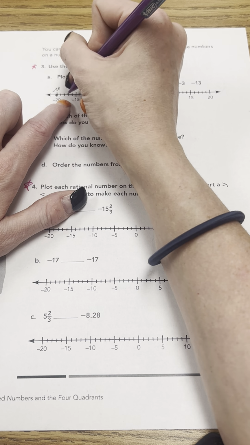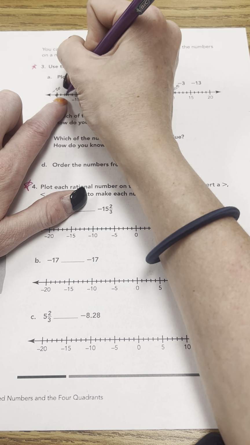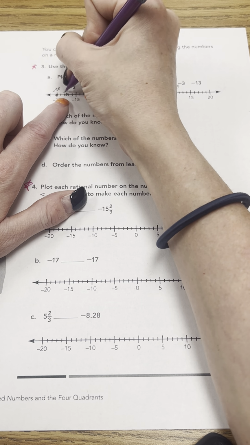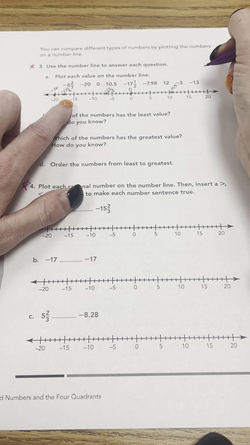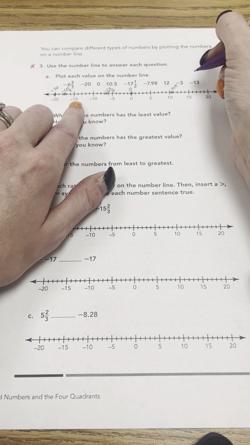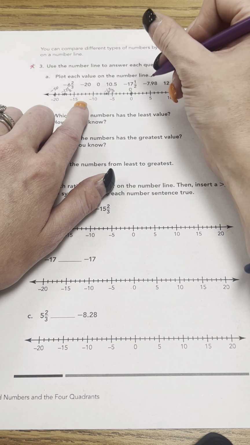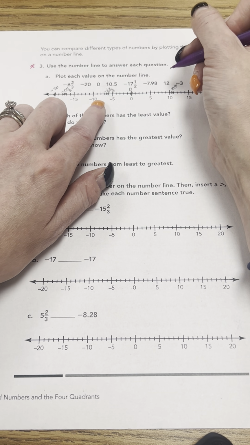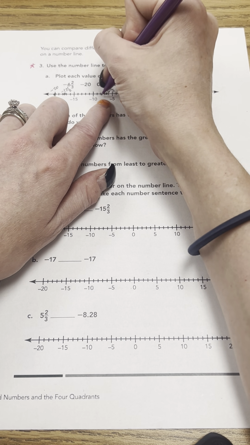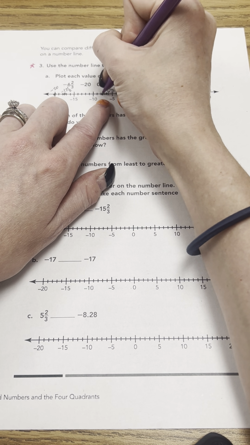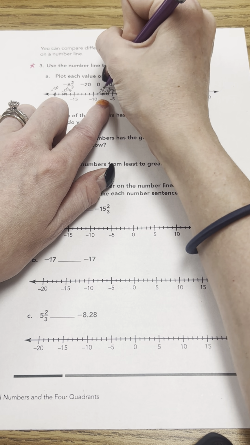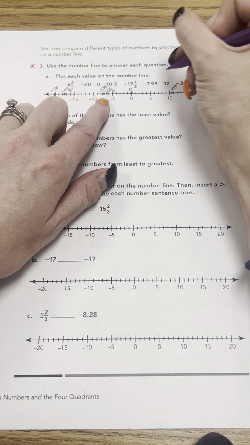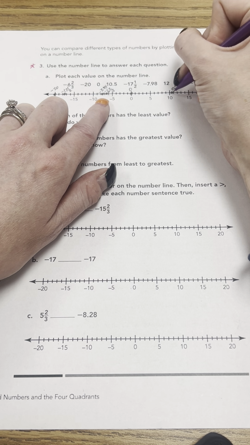This is negative 16, 17, so it's got to be right here. Negative 17.5. Going on to negative 7.98. That's going to be between negative 7 and 8. And these may not be exact, but we're plotting them as close as we can to what we know.